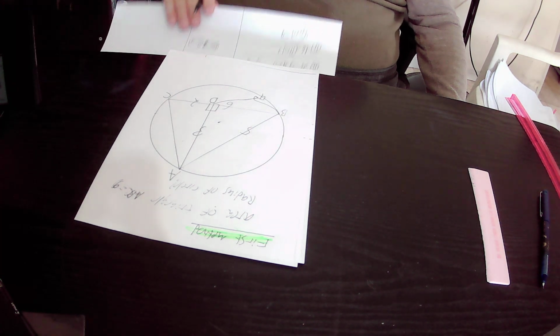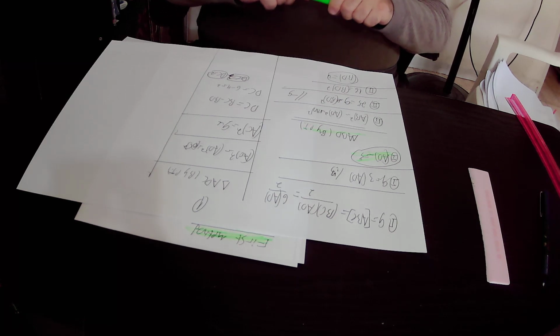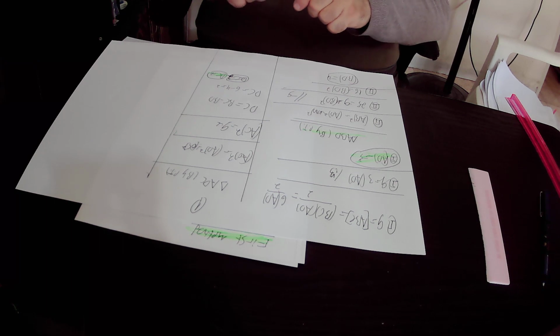So we actually found out that DC equals 2 units. Therefore DC squared is 2 squared, that is 4.